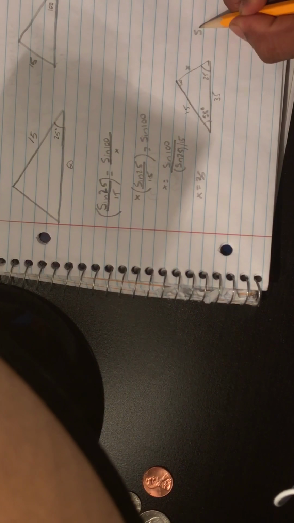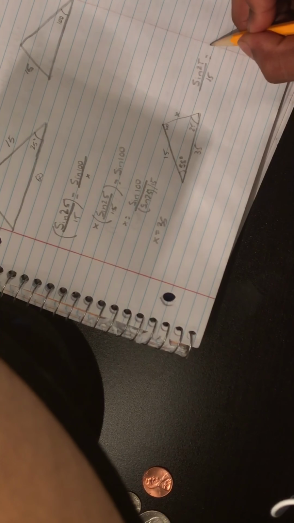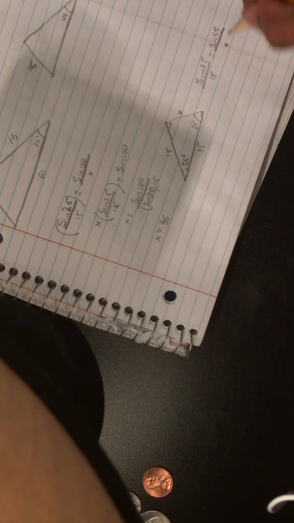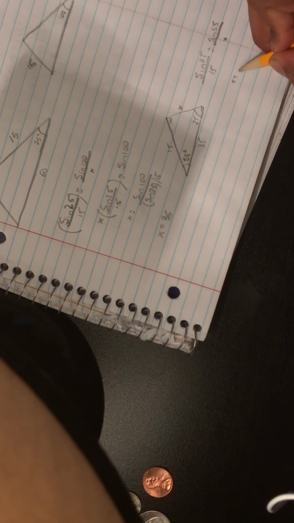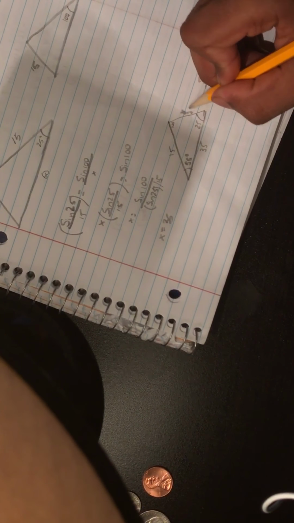So we do sine 25 over 15 equals sine 55 over x. And for this, x is just 29.07. So this side over here will be 29.07.